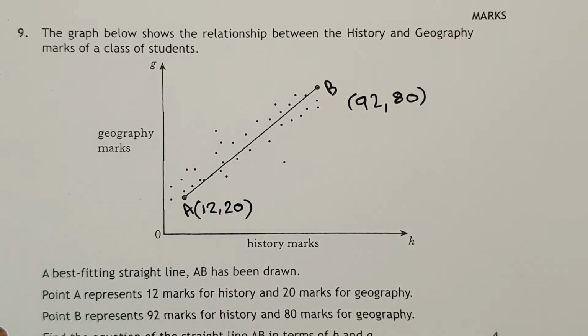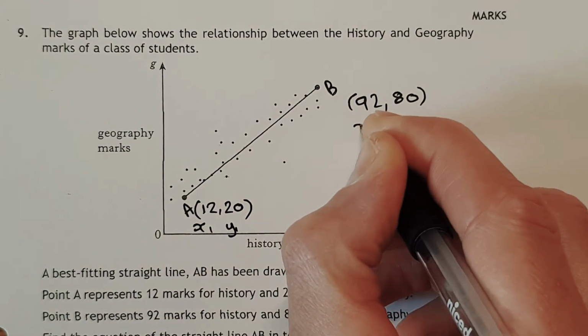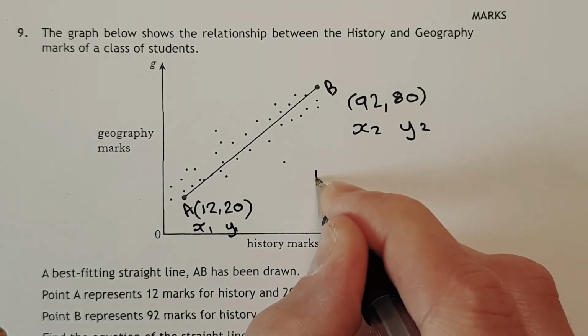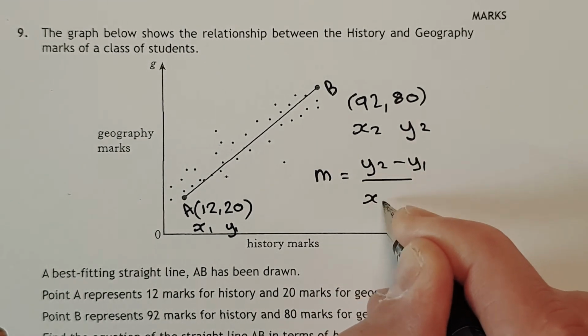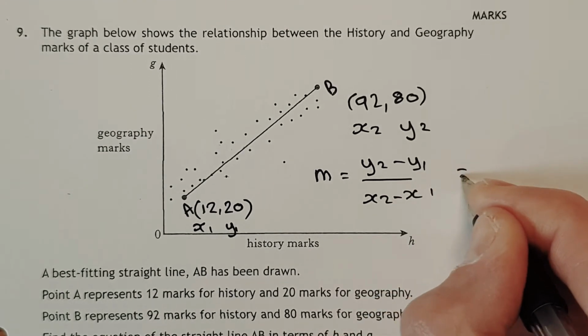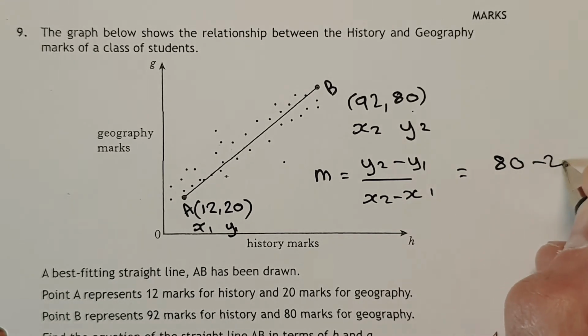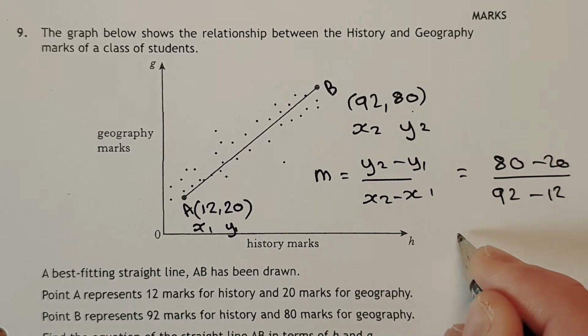Now to find the equation of a line, I'm going to need to find the gradient of the line and sub that into the equation of the line formula. So we've got x1 and we've got y1, x2 and y2. So using the gradient formula, which is y2 minus y1 over x2 minus x1, that's going to be 80 minus 20 divided by 92 minus 12.